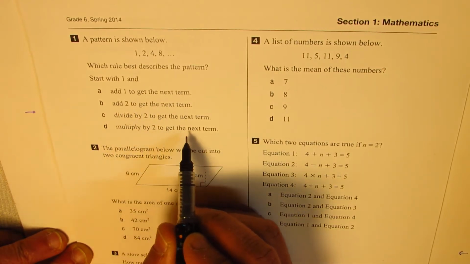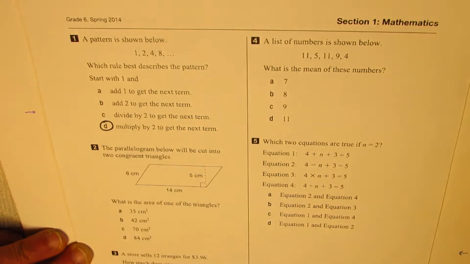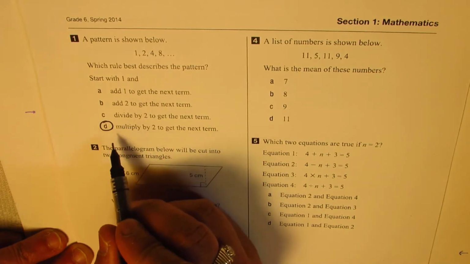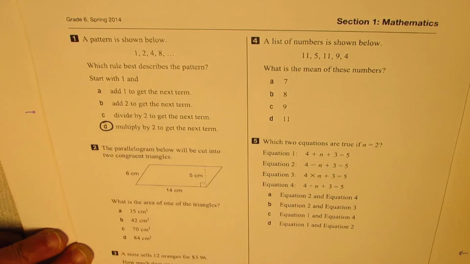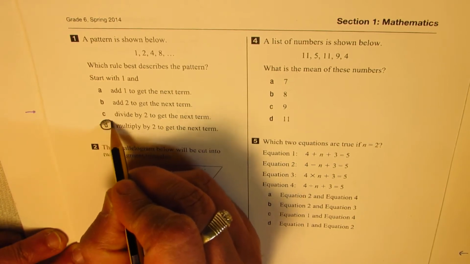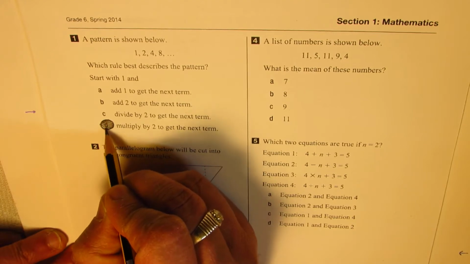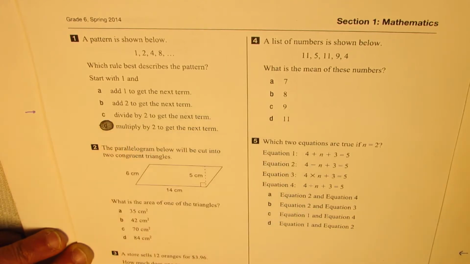Multiply by 2 to get the next term is the perfect answer. So we are going to circle this particular answer, right? You will normally fill the bubble here with the pencil. I hope that is absolutely clear. You also need a very good quality eraser just in case you change your mind.